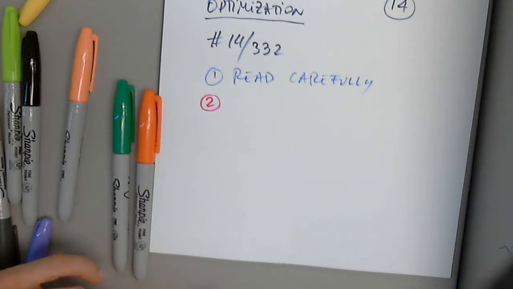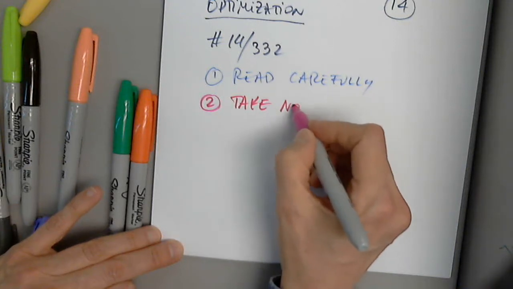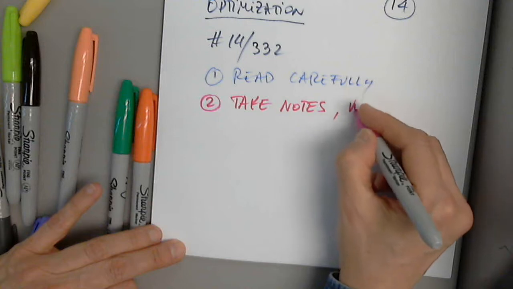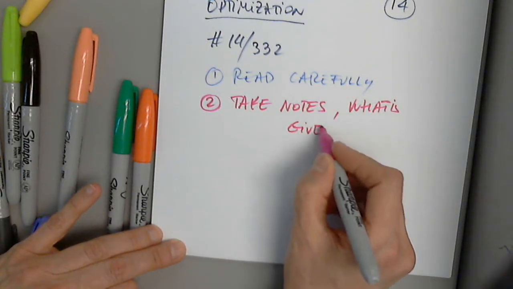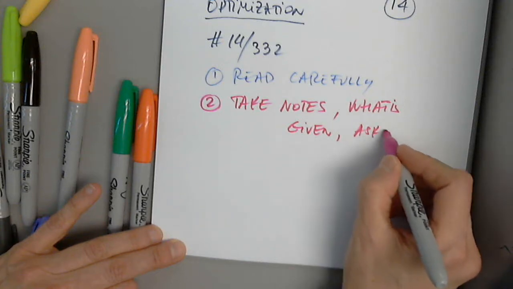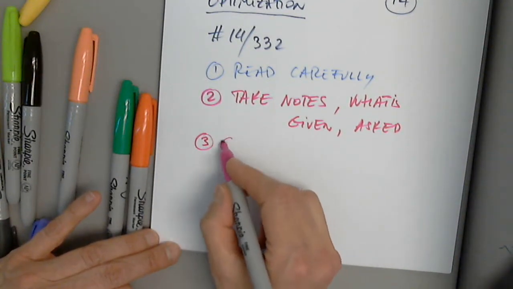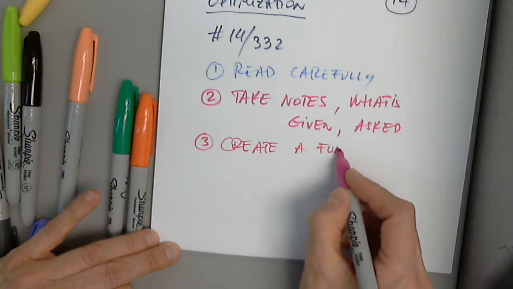That's step number one. Step number two, take notes and understand what is given. Make sure you understand what is given and asked to determine. Number three, create a function.